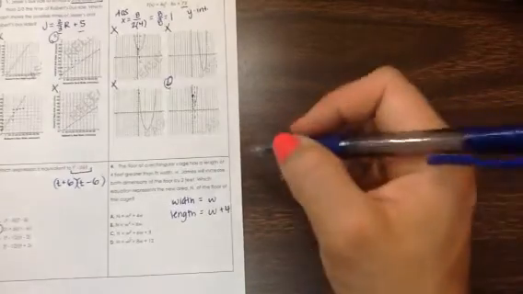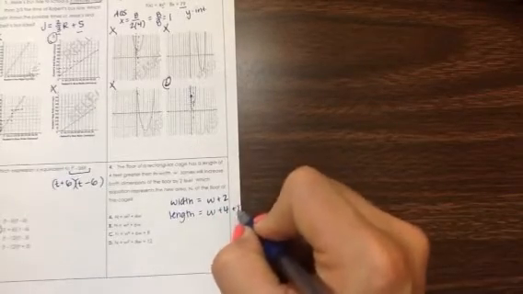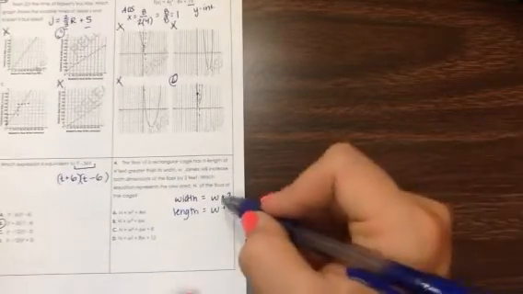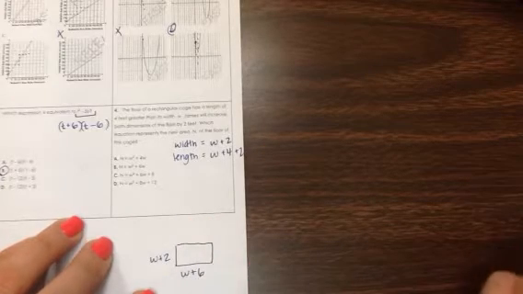Which equation represents the new area of the floor of the cage if we increase both dimensions by 2 feet? So we're going to add 2 feet to the length and add 2 feet to the width. So if we were looking at a picture, our width would be W plus 2, and our new length would be W plus 6.